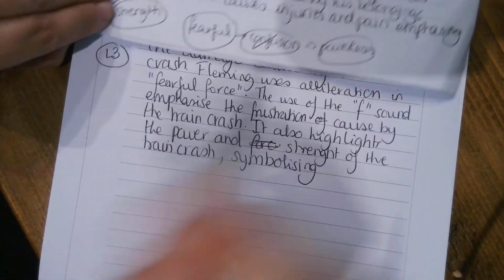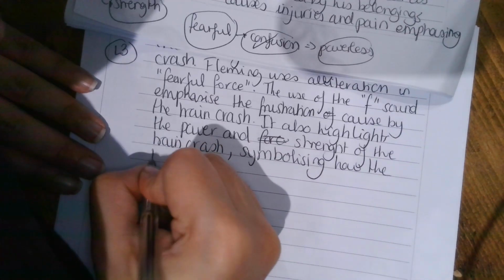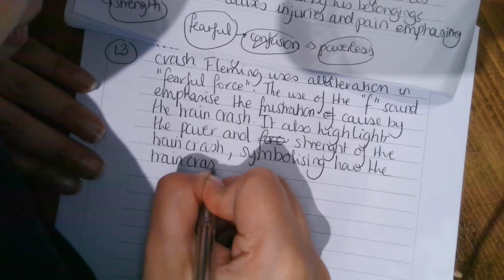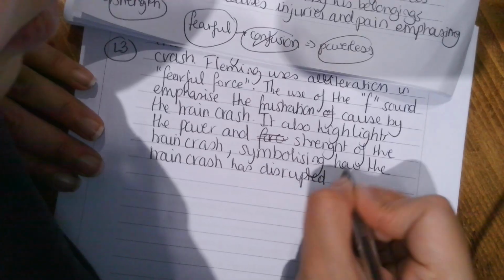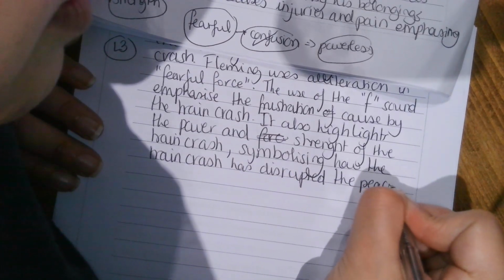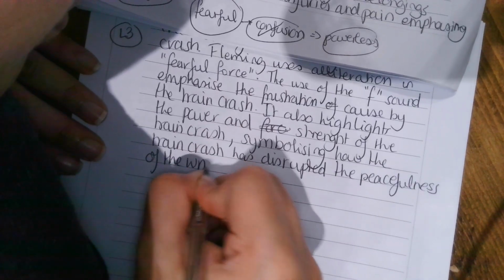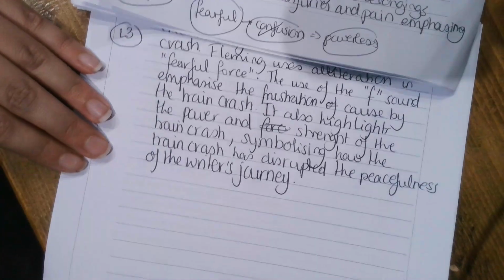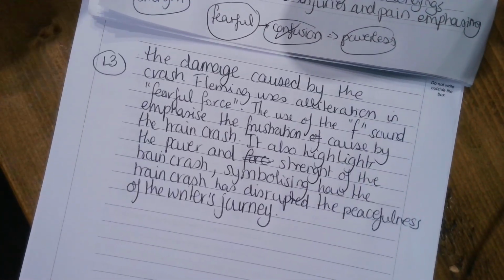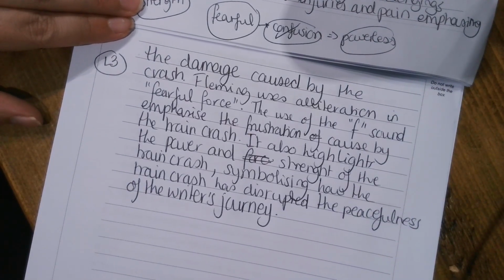Symbolize, oh, there you go, how the train crash has disrupted the peacefulness of the writer's journey. Full stop. So, by doing this, I'm probably now definitely on a Level 3. So between 6 to 9 marks.